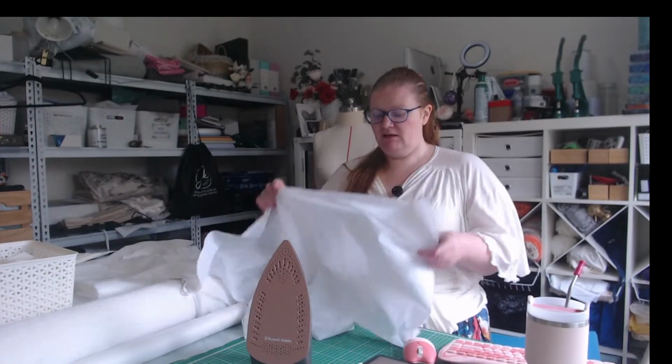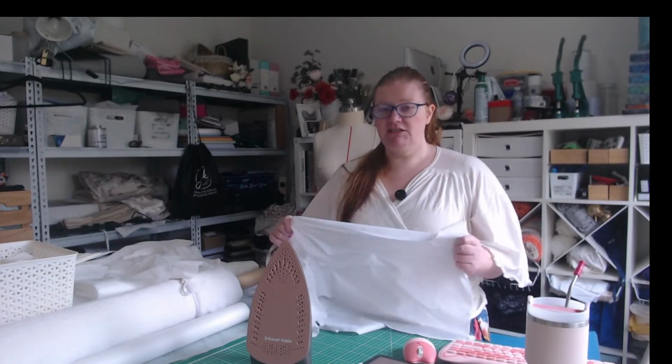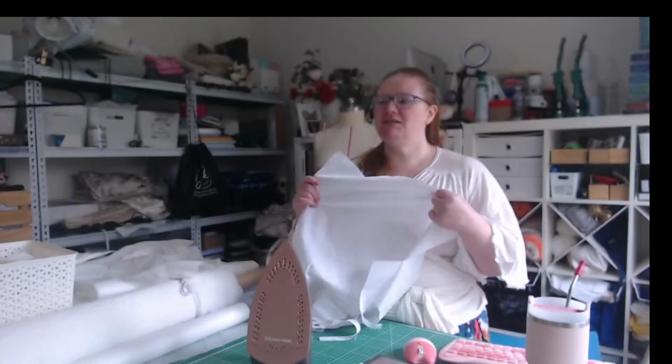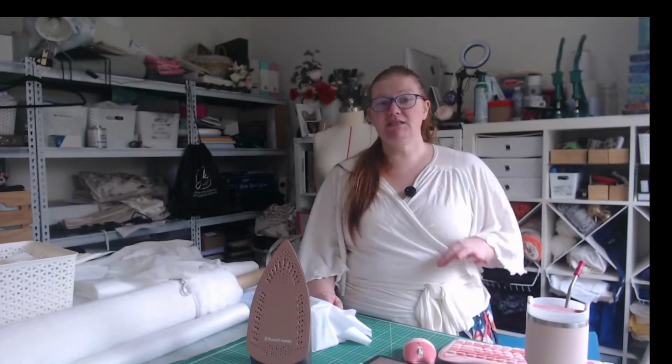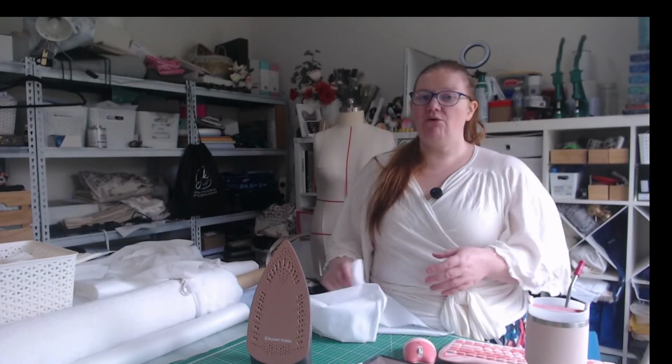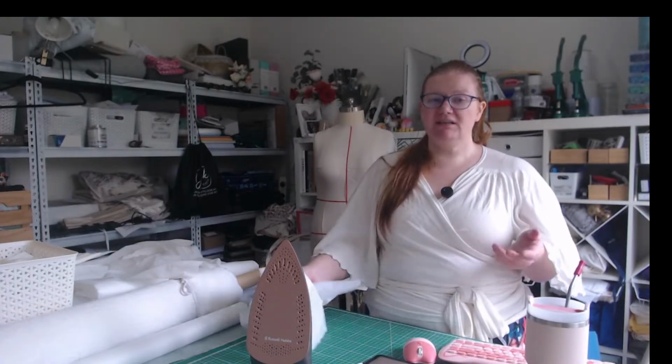So, interfacing is a relatively new invention. In the past, our ancestors were not sewing with iron-on, non-woven interfacing. They were using cotton, calico, a bit of scrap linen. They were doubling up the fabric to give that piece of the garment a little bit more heft. When we look at wool coats in the past, they were quite often lined with a calico or some more cotton or just an extra piece of the fabric that they were using.